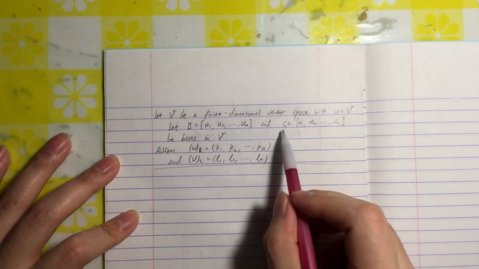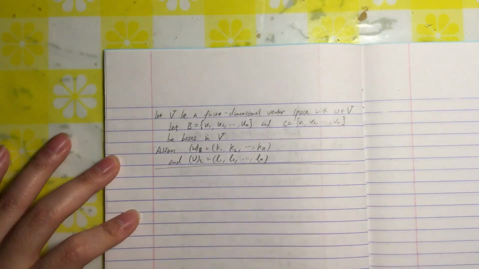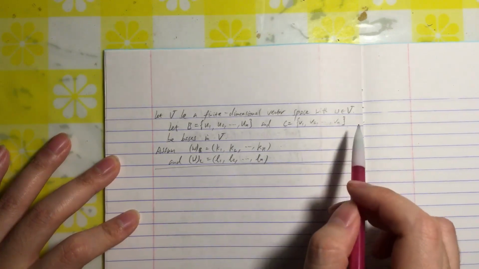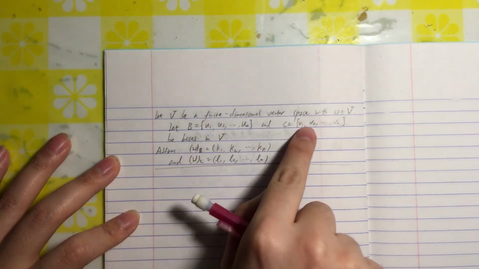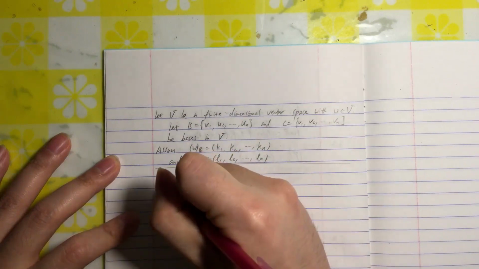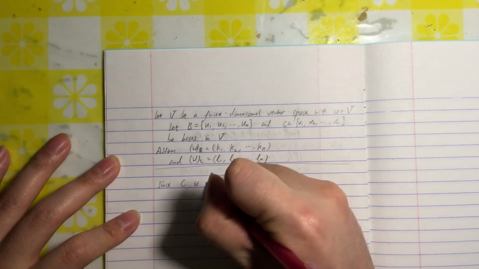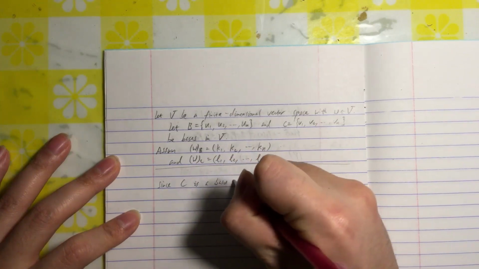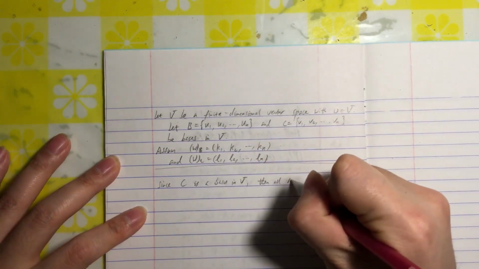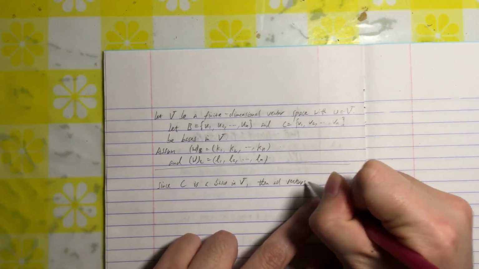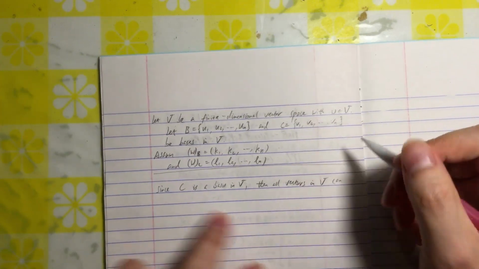First of all, since C is a basis in V, all vectors in V can be written as a linear combination of V1, V2, Vn. So U1, U2, Un can all be written as a linear combination of V1, V2, Vn.